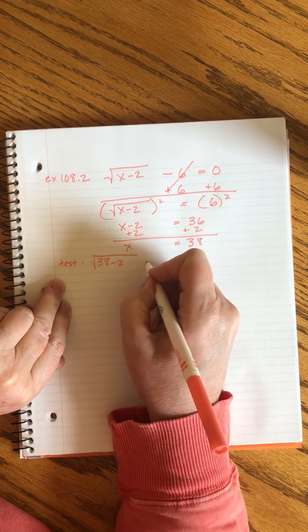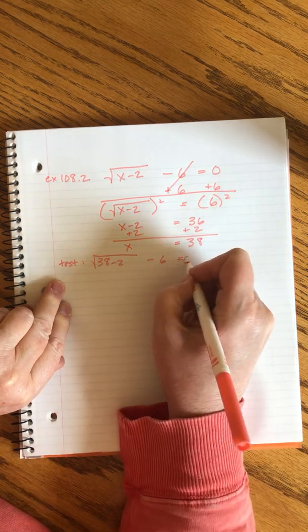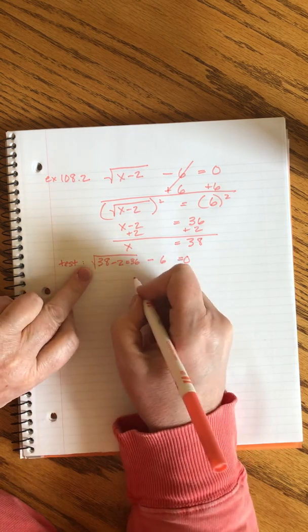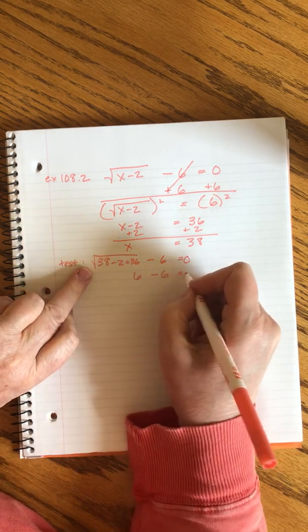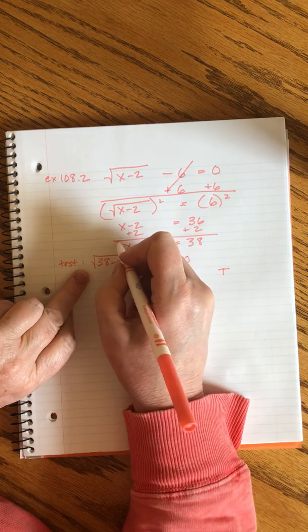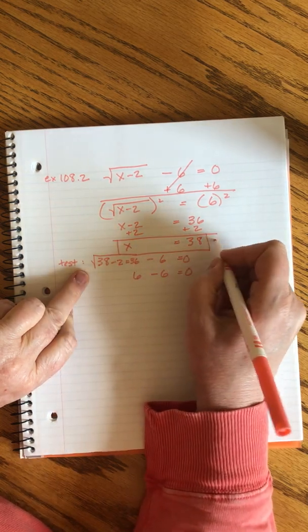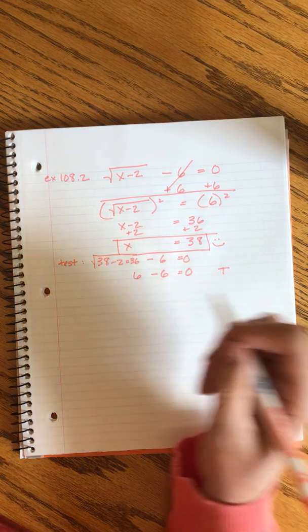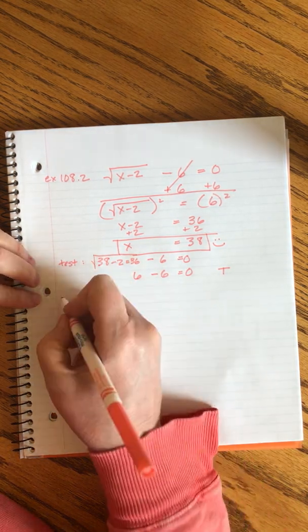38 minus 2 square root minus 6 equals 0. 38 minus 2 equals 36. Square root of 36 is 6, so 6 minus 6 equals 0. This time it's true. So that is our answer. It worked this time. Yay! All right, let's make it harder.